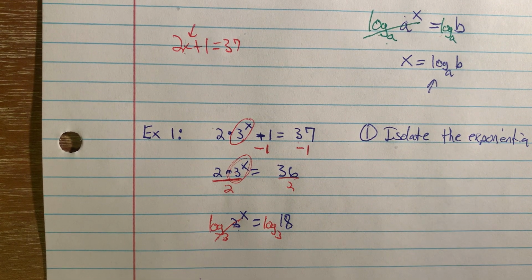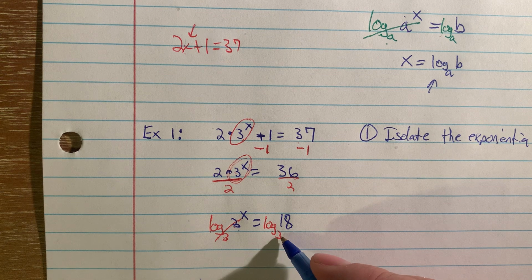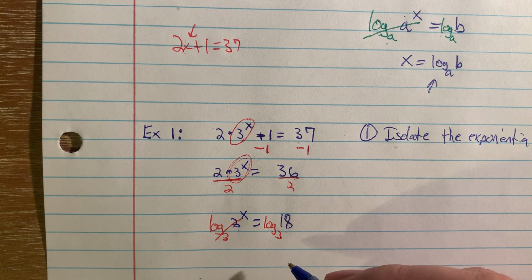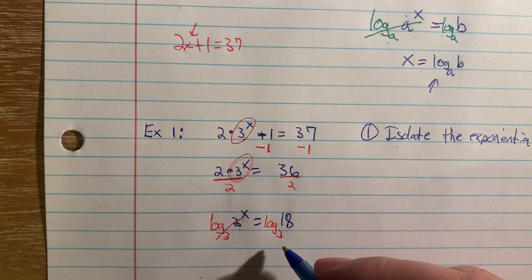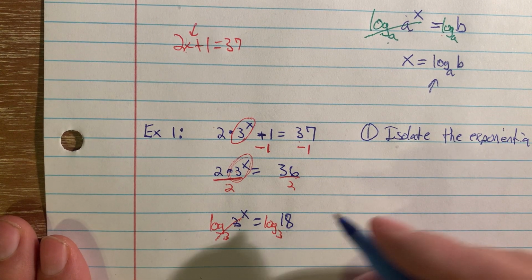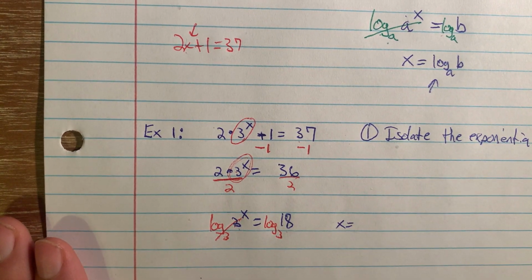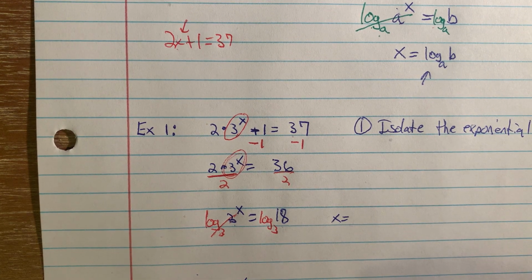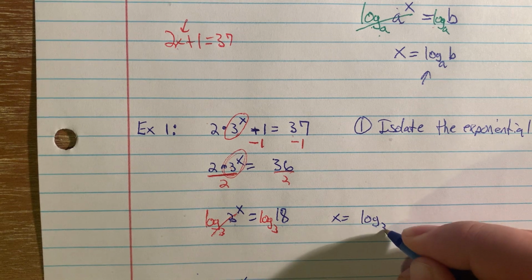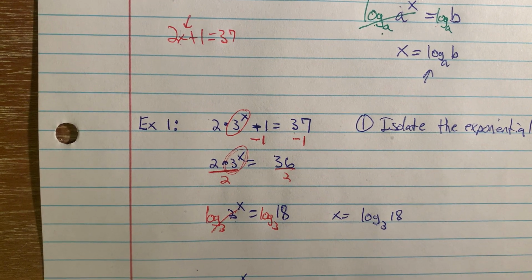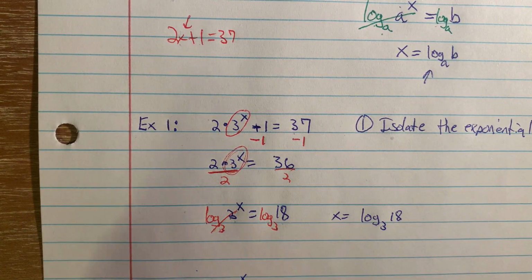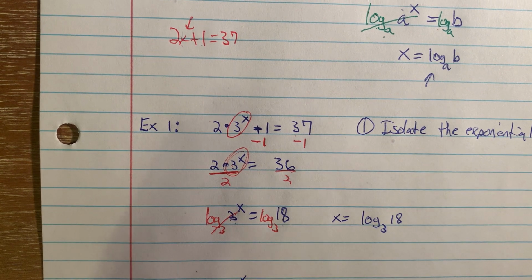That will cancel this out. And sometimes we'll be able to evaluate: 3 to what power gets you 18? Well, 3 to the 1 power is 3. 3 squared is 9. 3 times 3 times 3 is 27. This one actually doesn't come out to be a rational number. And we'll talk about this in just a little while, but it's okay to leave things as irrational numbers. However, the first part of your practice today will all involve getting numbers out that you can evaluate.